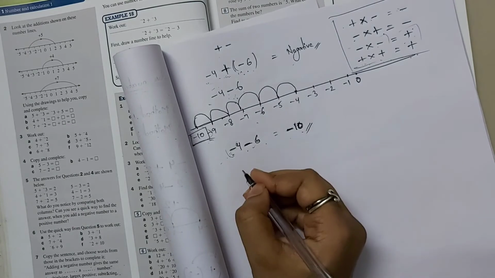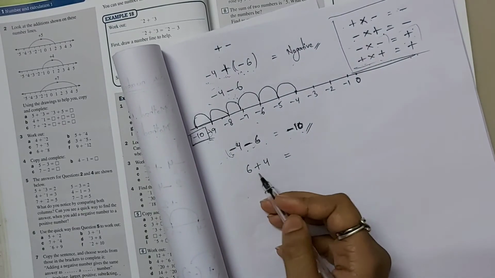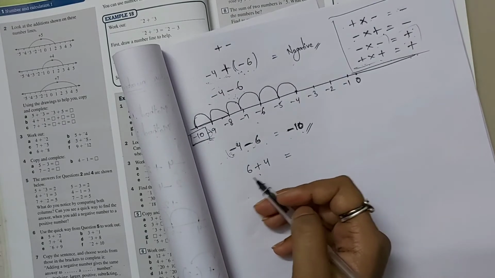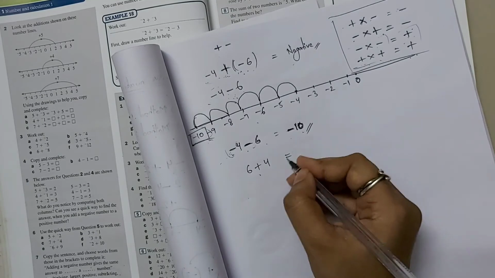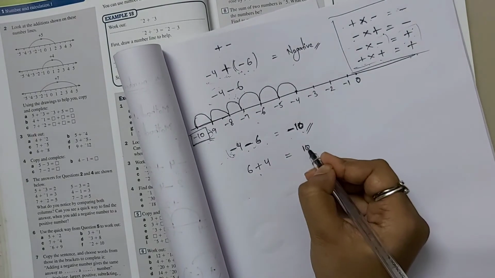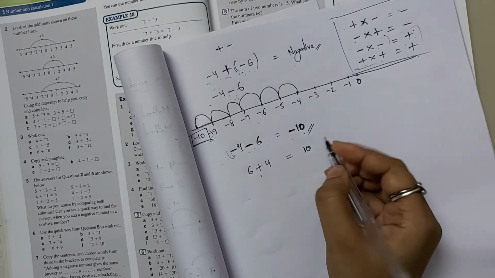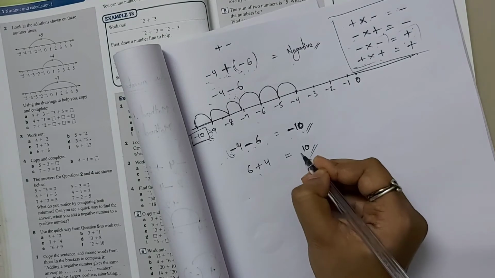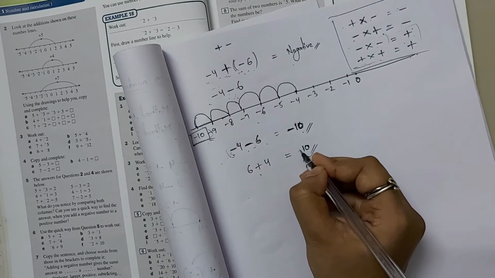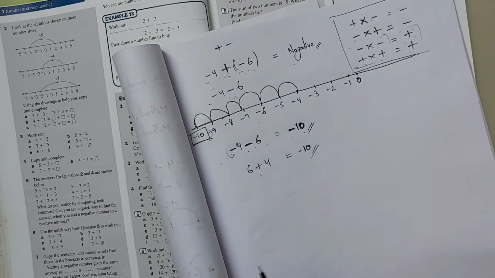Clear? So let's say I have the numbers 6 plus 4. Both these numbers are what? They are positive numbers. So the answer which I get will also be positive. It will be 10, right? If it's a simple 10, that means it is a positive 10. What did I tell you? If a number is positive, you do not have to show a plus sign before the number, right? But in negative numbers, what do we do?